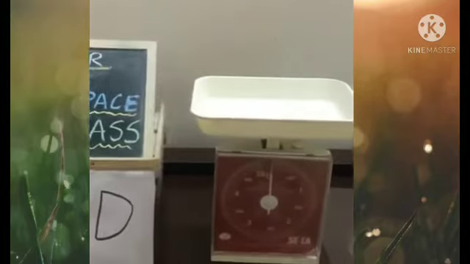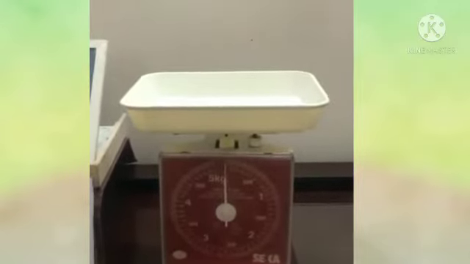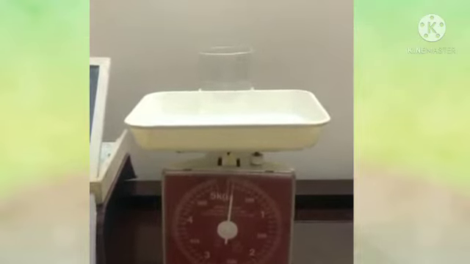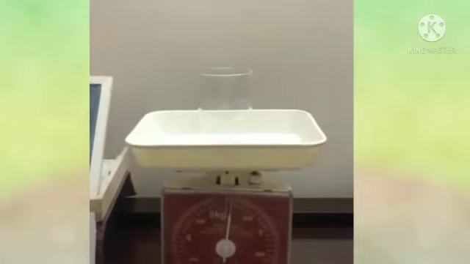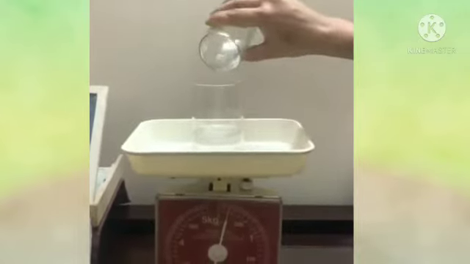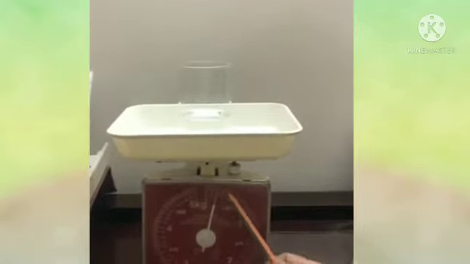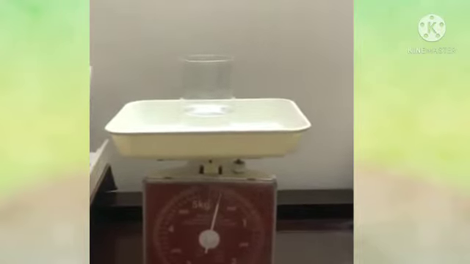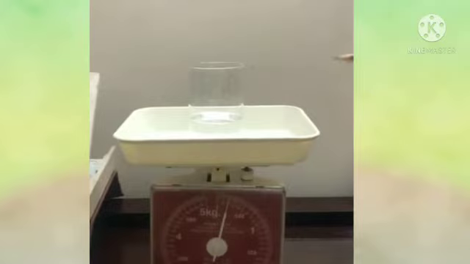I have a balance with me which is a 5 kg balance, and I am taking an empty glass. It weighs approximately 100 grams. To this empty glass, I now add water. On adding water, you can clearly see that the value of the balance changes from 100 grams to approximately 200 grams. That means the quantity of water inside this glass weighs around 100 grams.